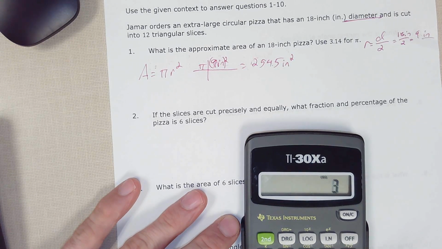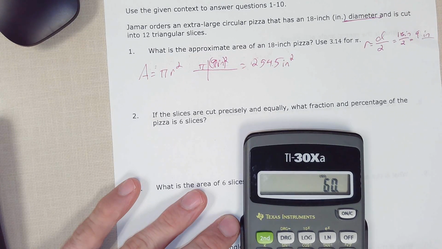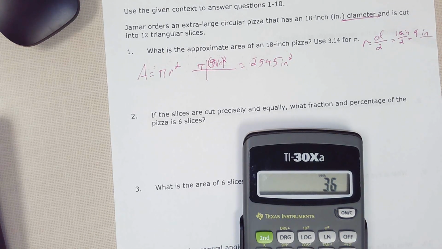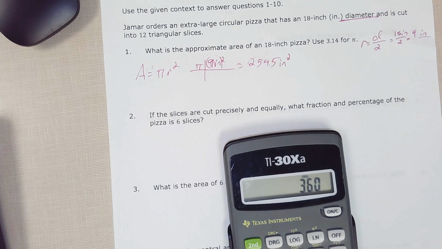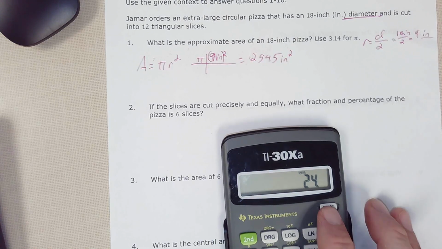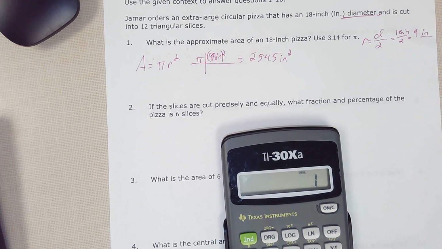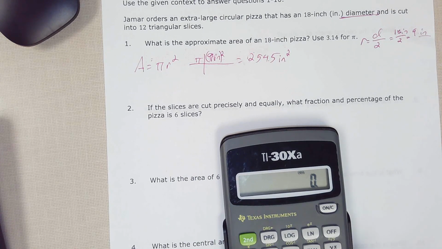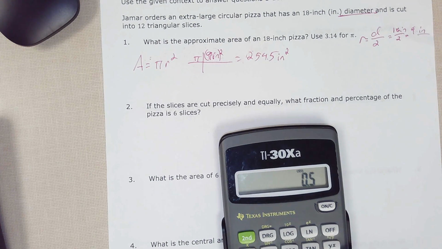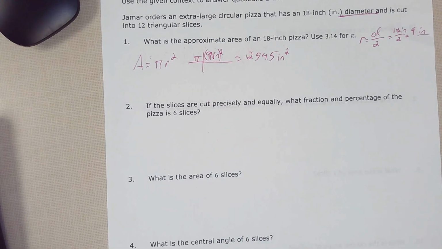Let's see, what's a different way to do this? What fraction and percentage of the pizza is 6 slices?